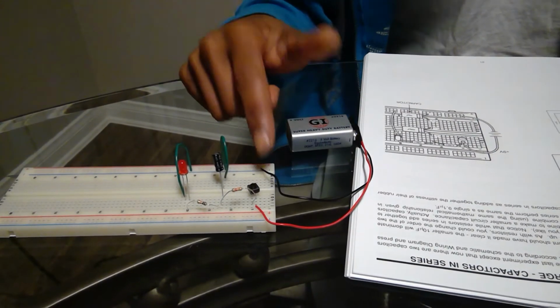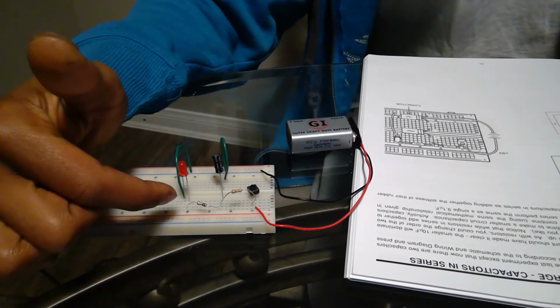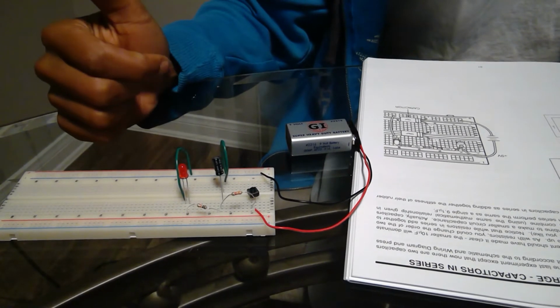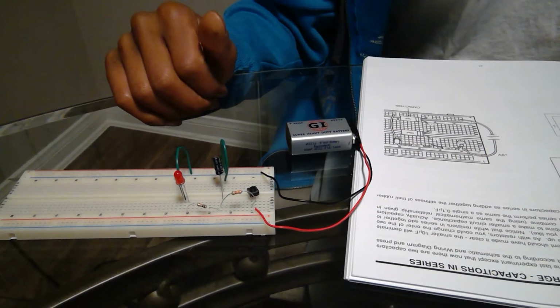Experiment 8. Let's go ahead and look at our setup. We have a battery, a switch, our 3.3 and 10 kilo ohm resistances. We have a 100 microfarad capacitor, our LED, and we have our wires connecting the circuit.